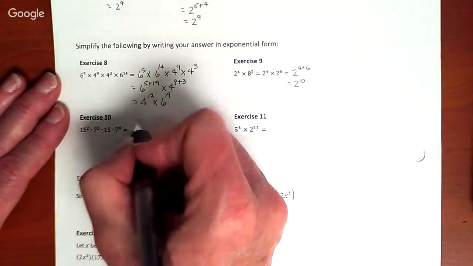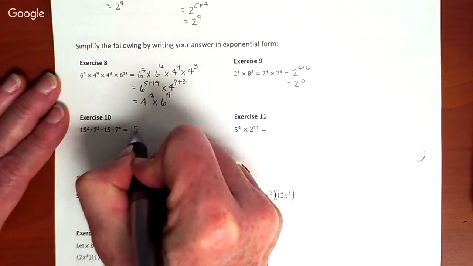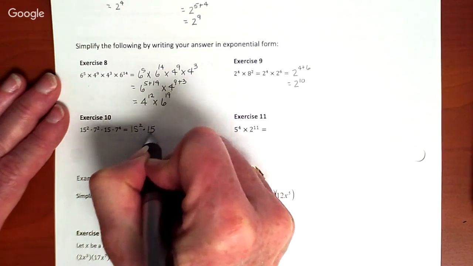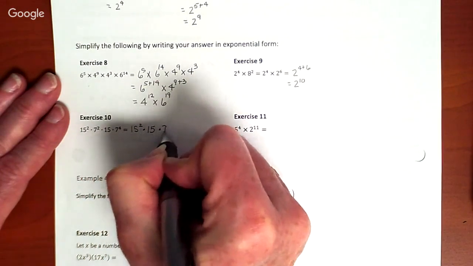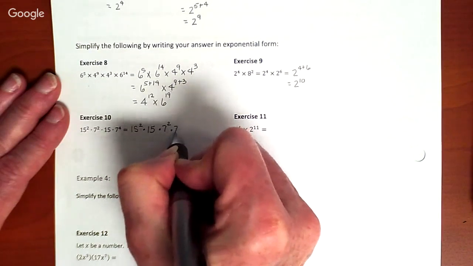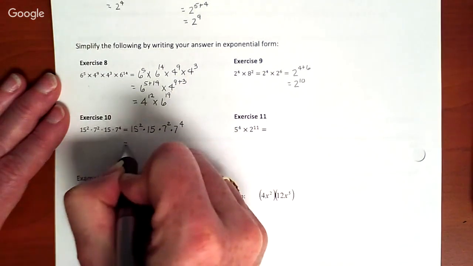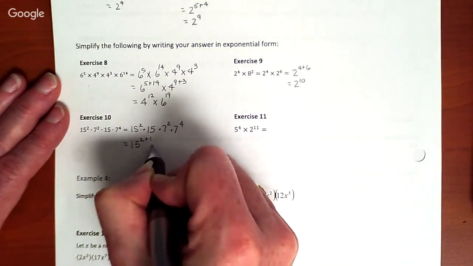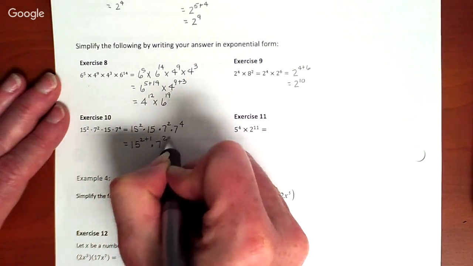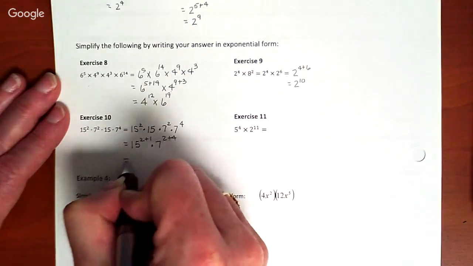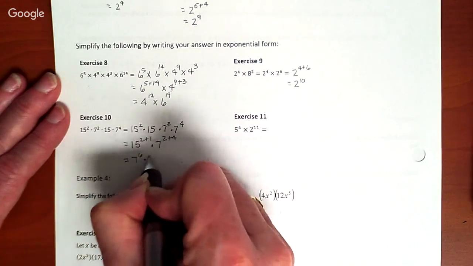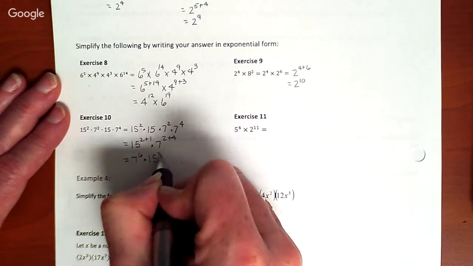Here we have 15 to the 2nd times 15 times 7 squared times 7 to the 4th equals 15 to the 2 plus 1 times 7 to the 2 plus 4. So we have 7 to the 6th power times 15 to the 3rd.